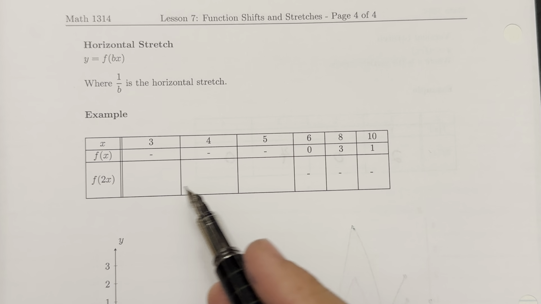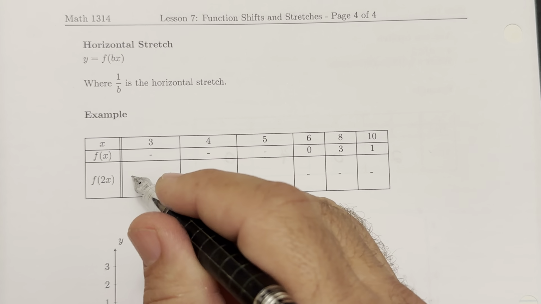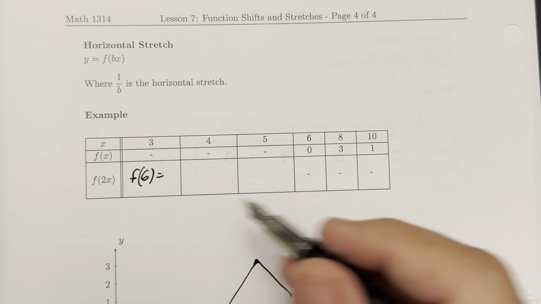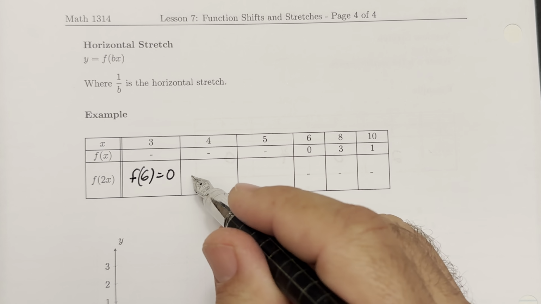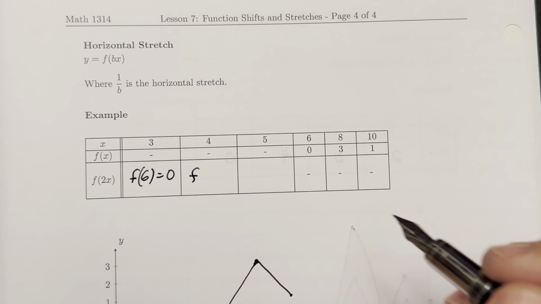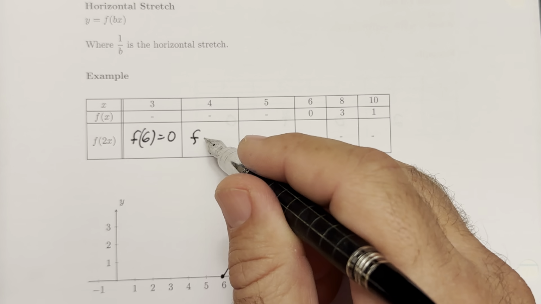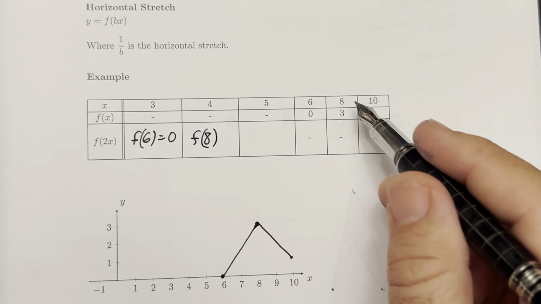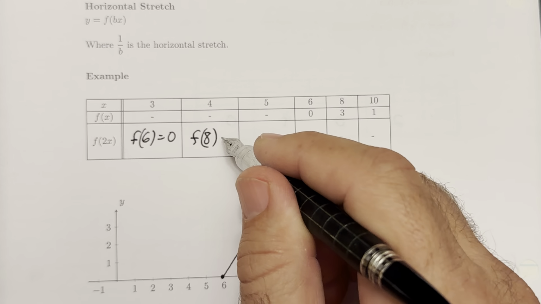Now let's work this one. So this would be f of 2 times 3. In other words, f of 6, which is 0. And here f of 4, two times 4 is 8, and f of 8 is 3.